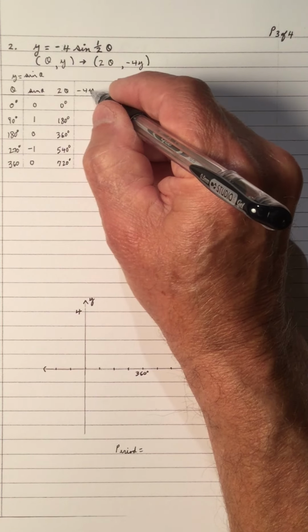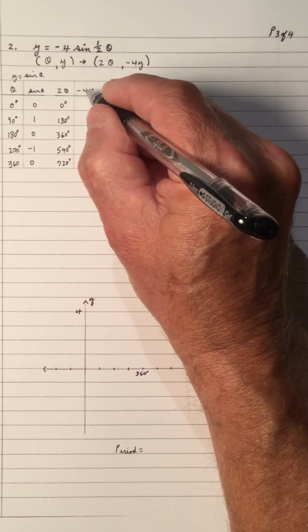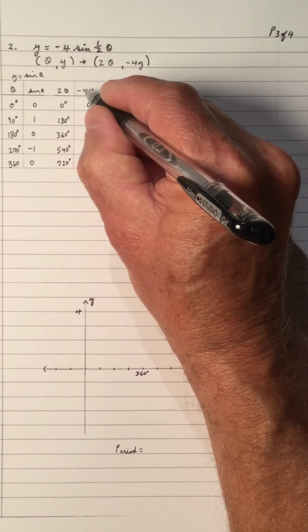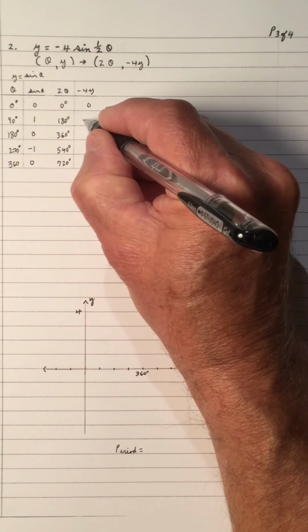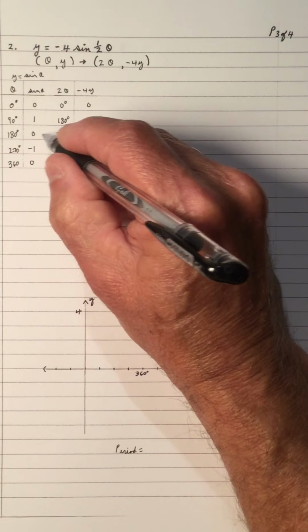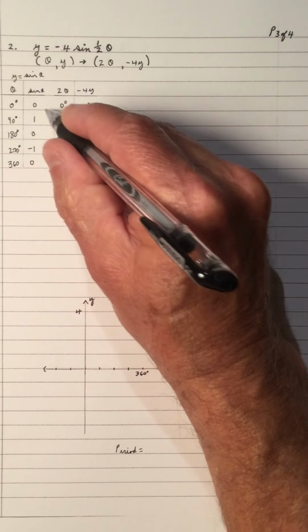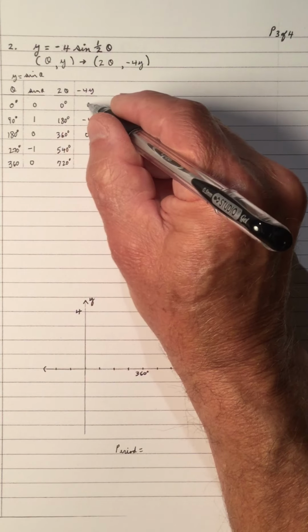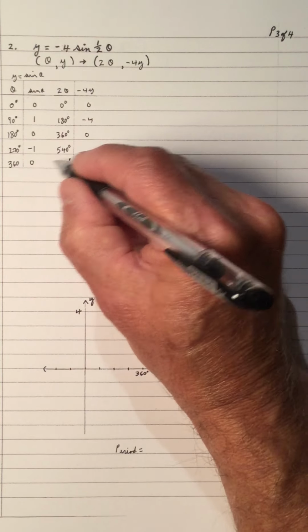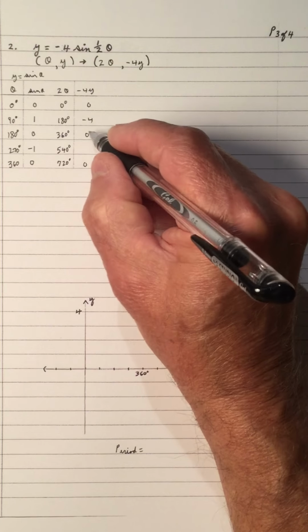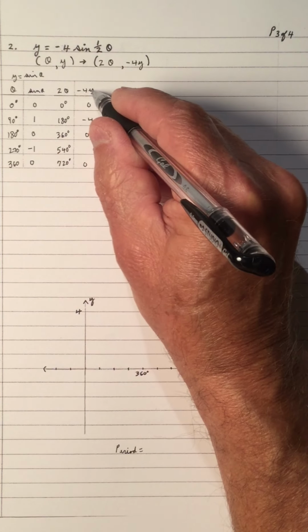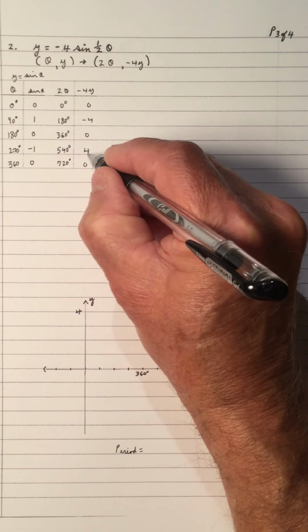Now we've got negative 4 times y. Negative 4 times 0 is 0, negative 4 times 1 is negative 4, and the 0 gives me 0 again. Now let's do the negative 1. Negative 4 times negative 1 is 4.